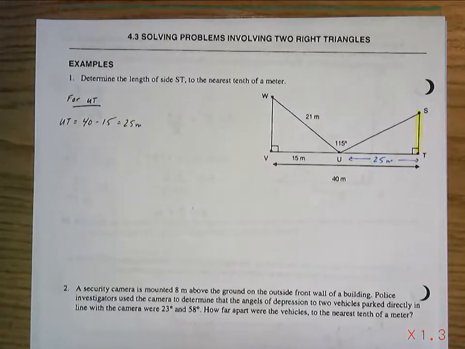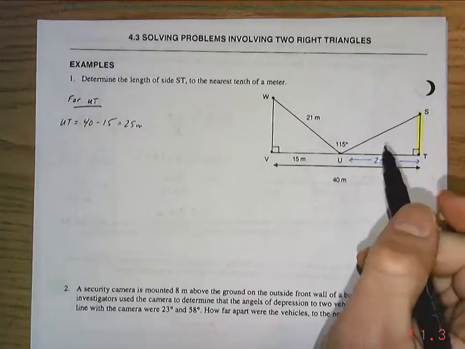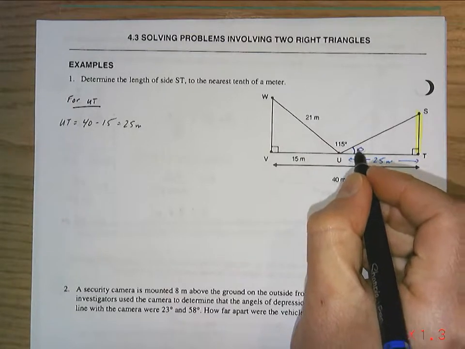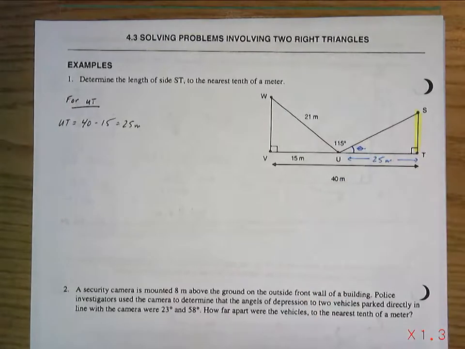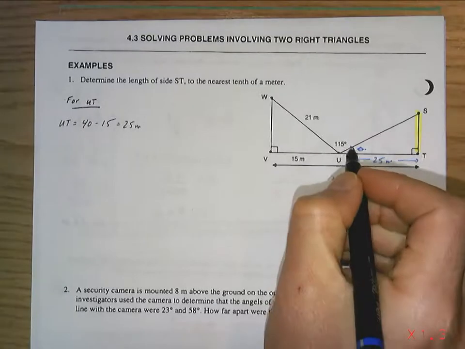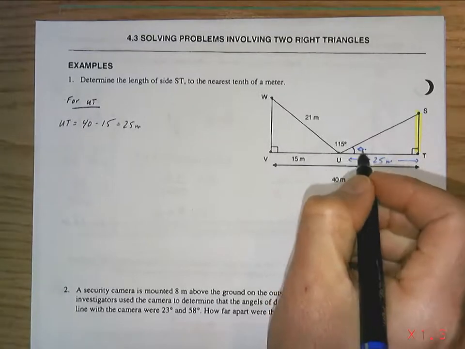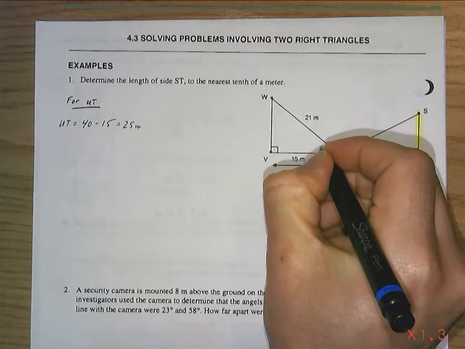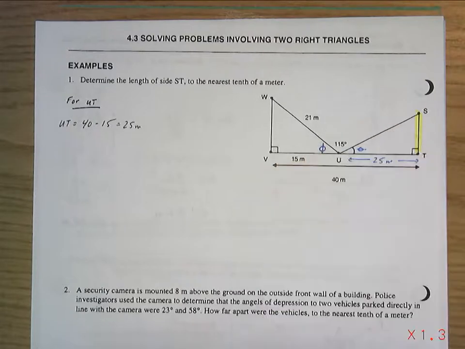Now, if I can come up with an angle measurement within that triangle, then I'll be good to go. I think the easiest angle to try to come up with is probably this one here. I'm going to call it theta, and that's what I'm going to try to find. Now, I don't know theta. I know that 115 plus theta plus whatever this is. Now, I'm going to use a different Greek letter.